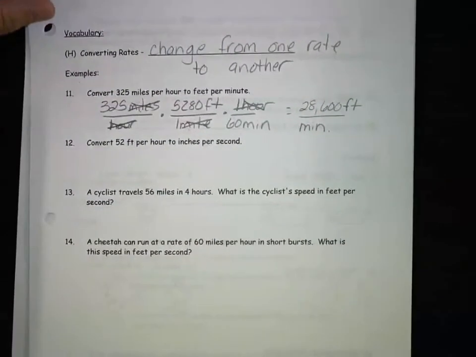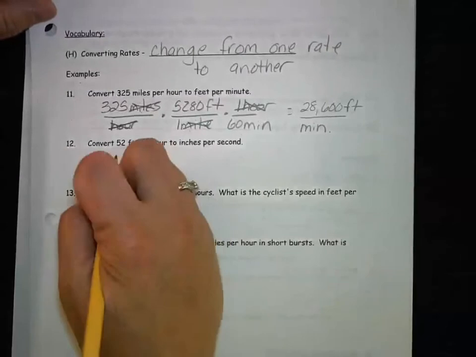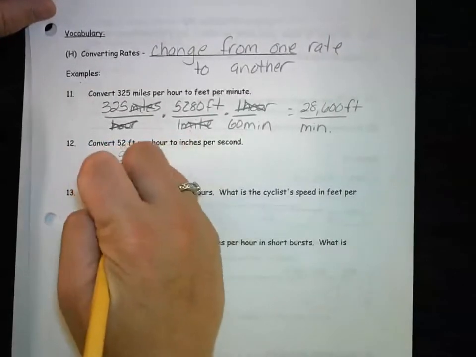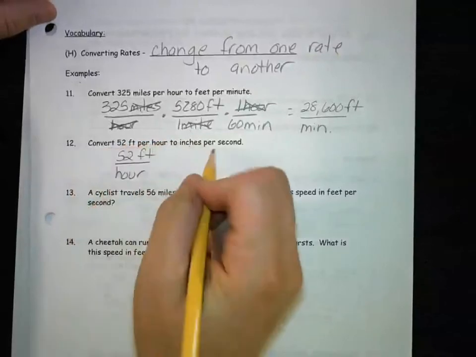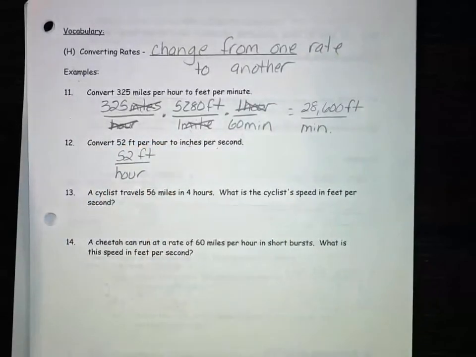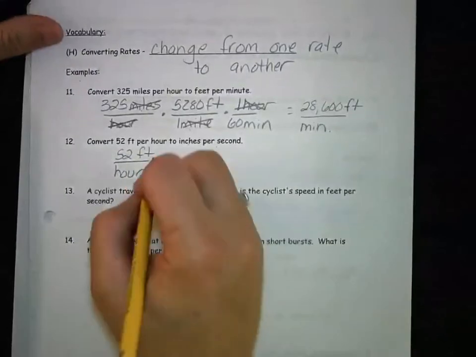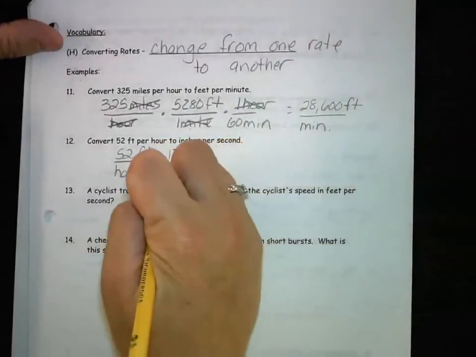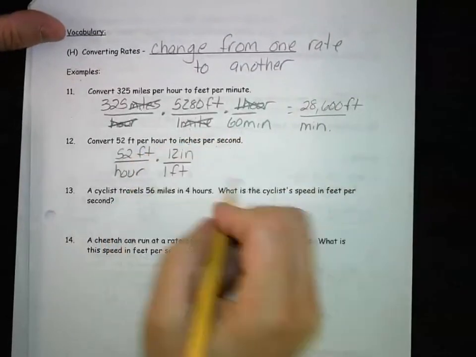Number 12, 52 feet per hour, and we want to change that to inches per second. First, from feet to inches, there are 12 inches in 1 foot.